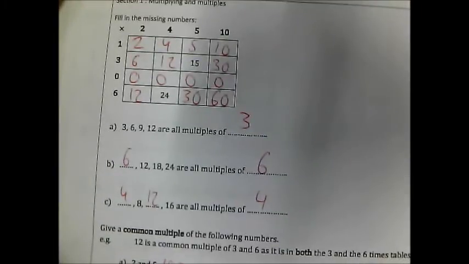Hello, Mr. Price here, and this is the video on the multiplication for Year 7 homework. I'm going to quickly show you the answers for them, and then we're going to go through each one in turn. You can fast forward to the bits that you need most help with.